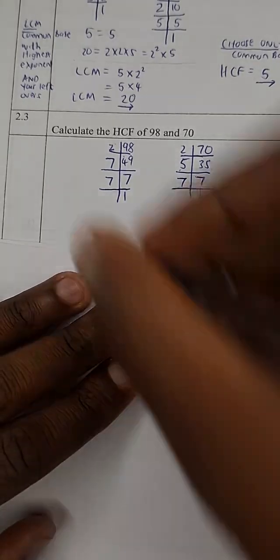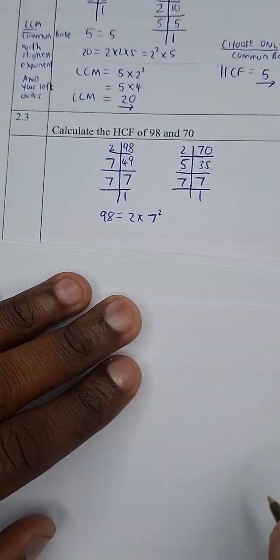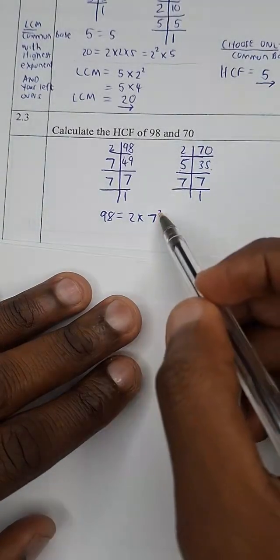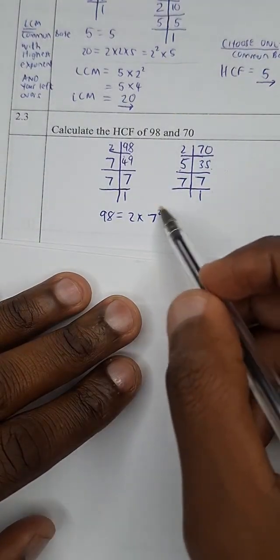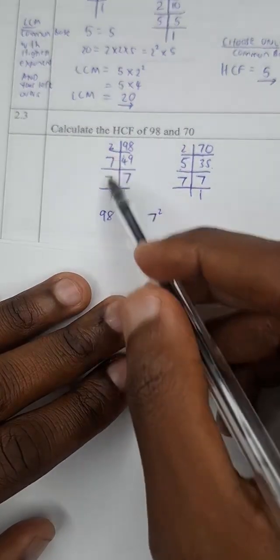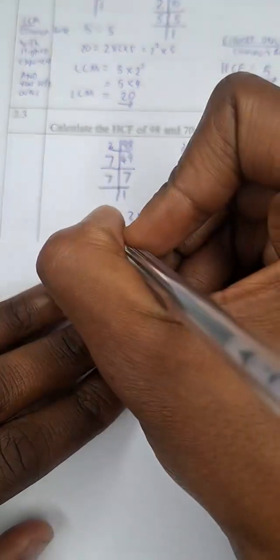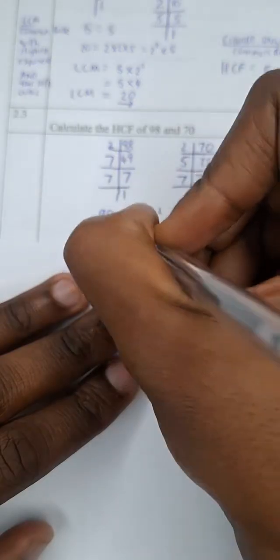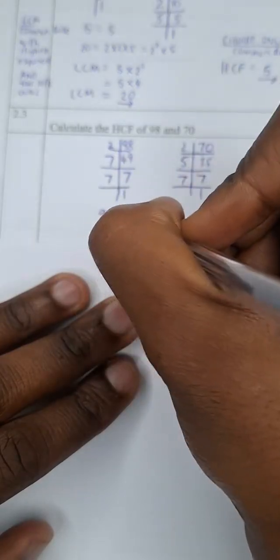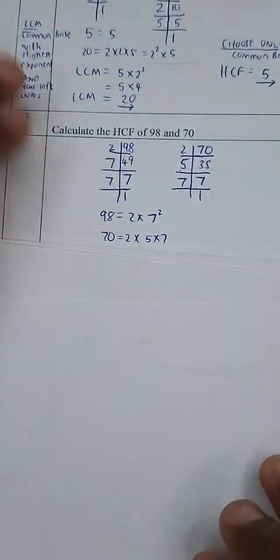From this stage, you know that you write down 98 as 2 times how many 7s? You can just say 7 squared. There are 2 of the 7s. This number indicates how many times 7 is repeated. Then 70 is 2 times 5 times 7.